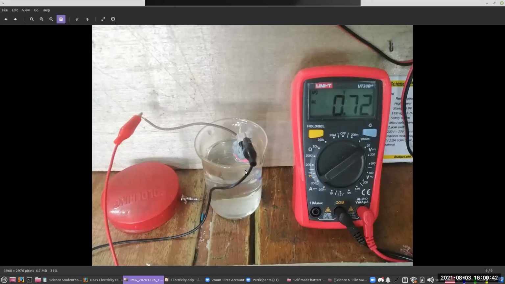You see there, the voltage from the copper to the aluminium was 0.75 volt. It means nearly 1 volt. It's not much, but you see the flow of electrons from the copper to the aluminium. What I used here was the charcoal and the salt solution.